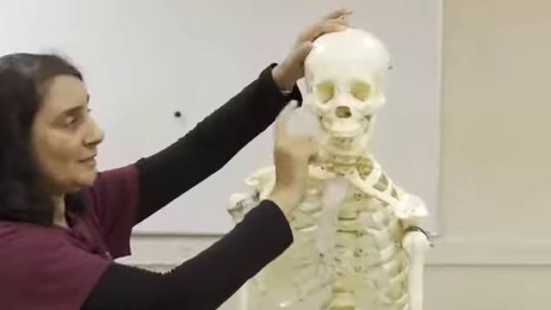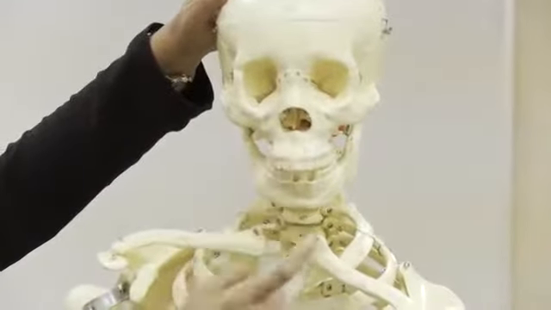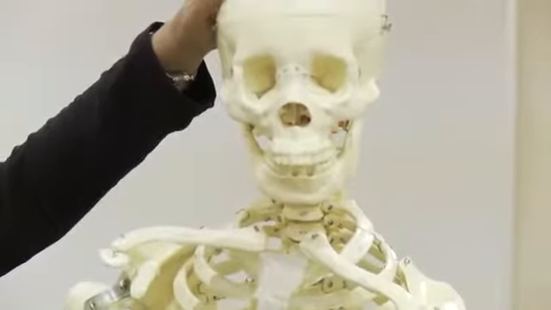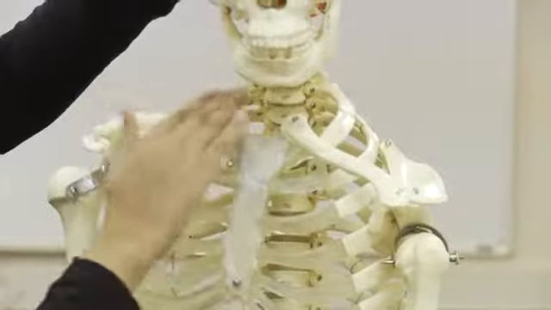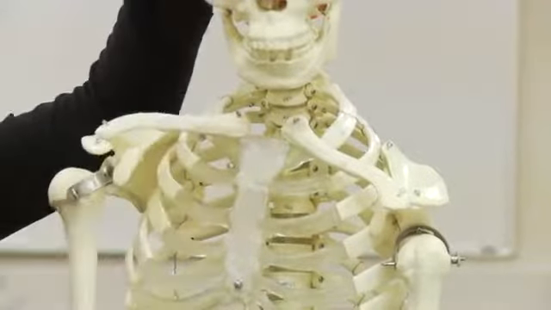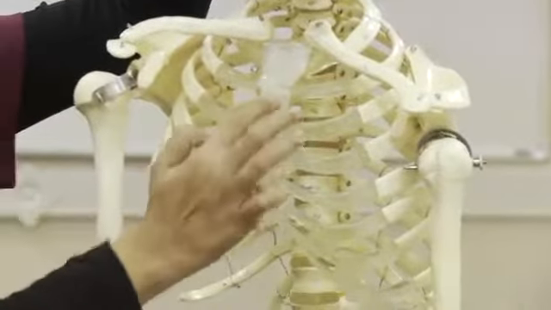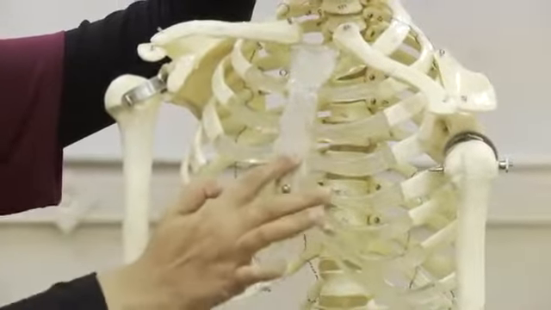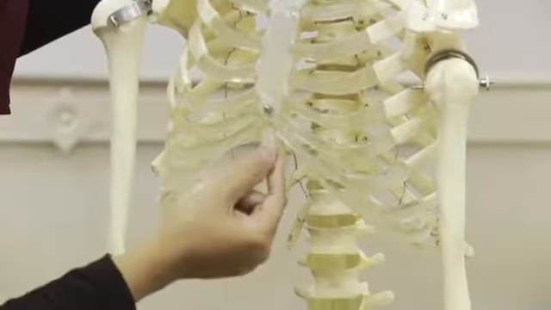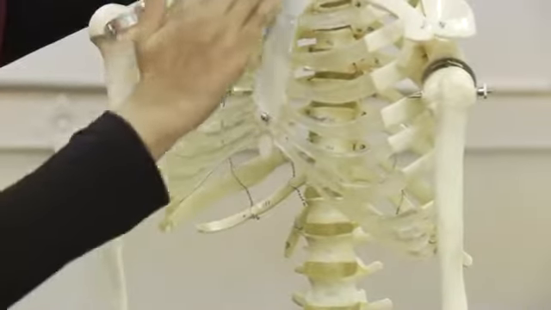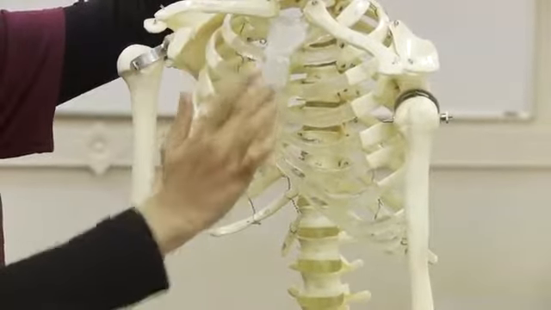Nasal. This is zygomatic, maxilla, mandible, and after that, this one is collarbone or clavicle, and this one manubrium, this one sternum, also called breastbone, and this one is xiphoid process, and these are the true ribs, attached to the sternum.